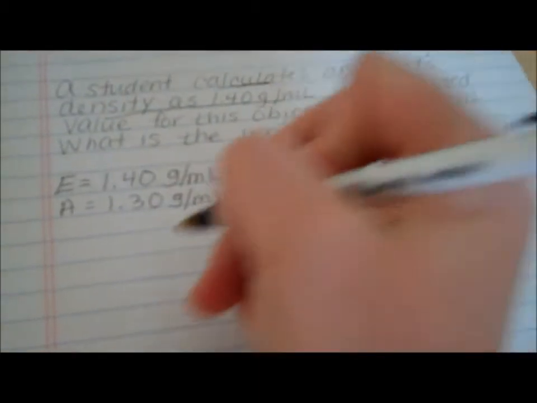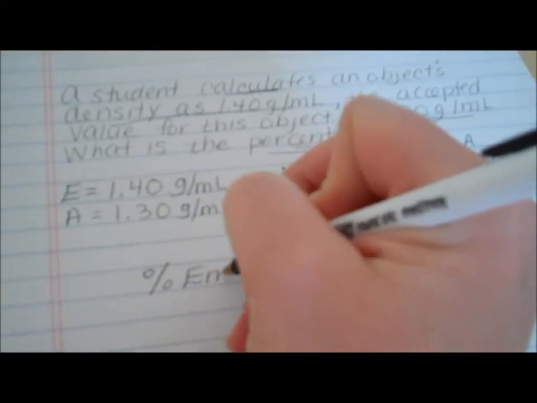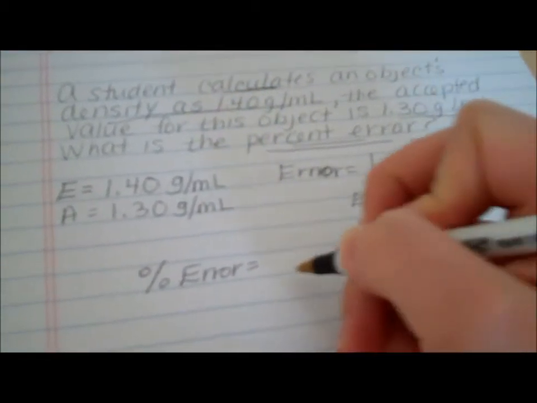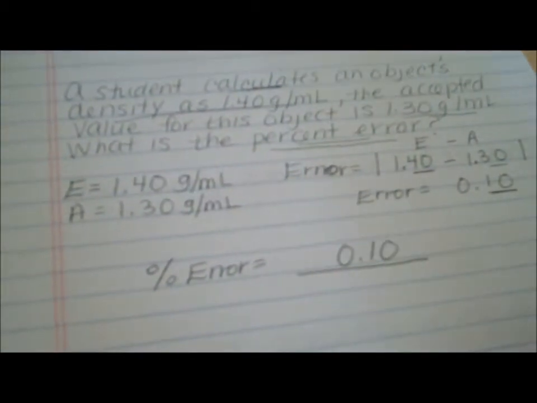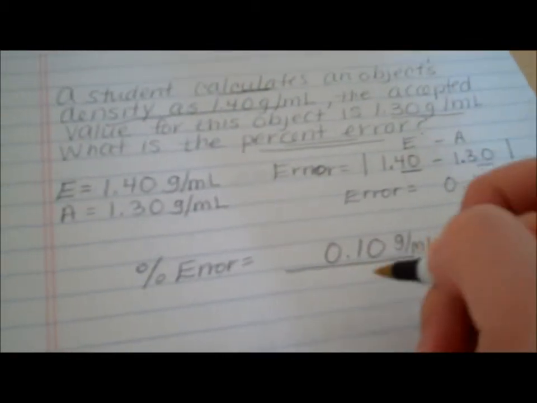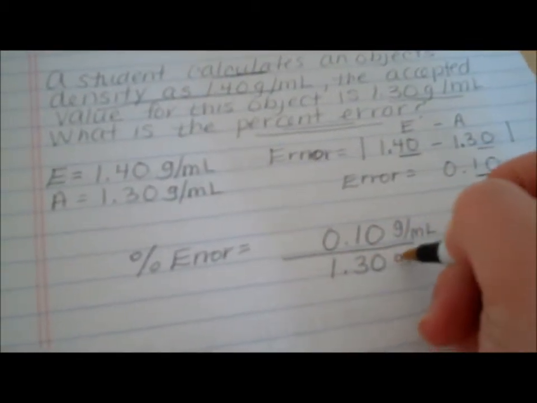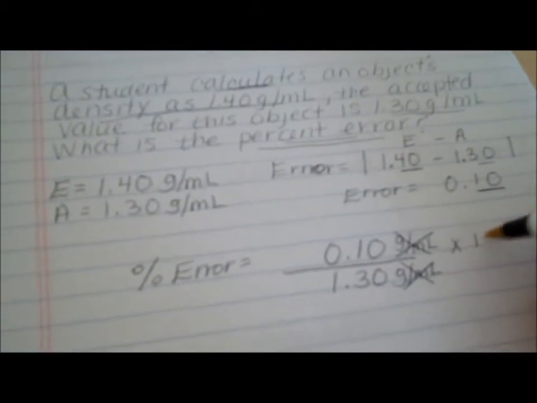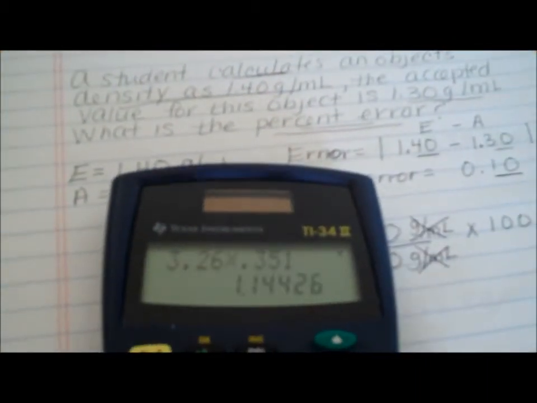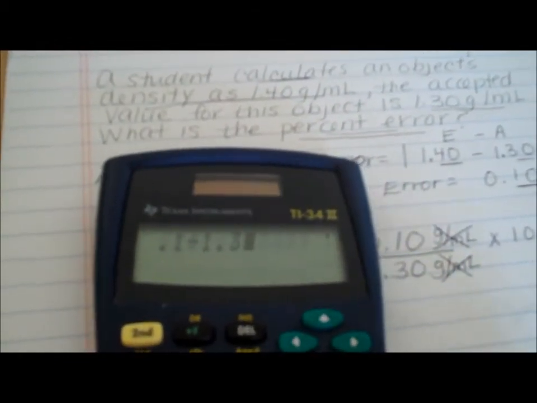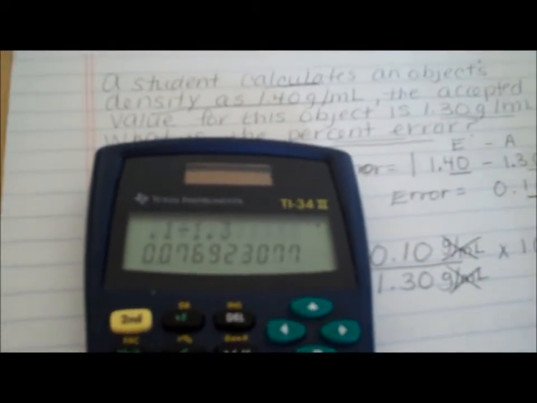Now let's calculate our percent error. So percent error is going to be equal to that error, 0.10, over our accepted value. Now that still has a unit of grams per milliliter. Our accepted or actual value was 1.30 grams per milliliter. So we're going to see our density units cancel out. And then we multiply this times 100. So in our calculator, we want to do 0.1 divided by 1.3, and we're going to get this number.